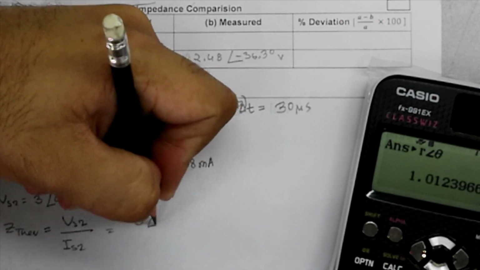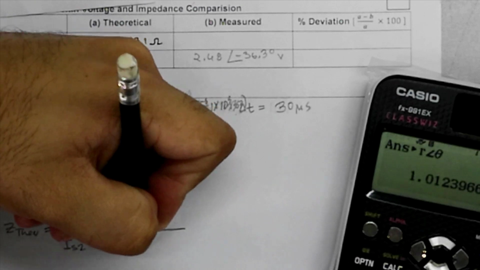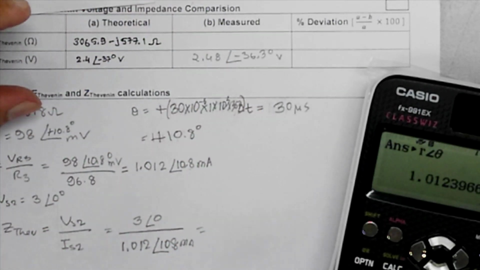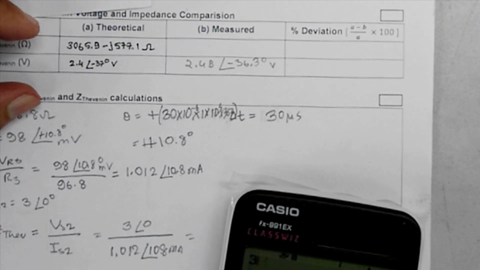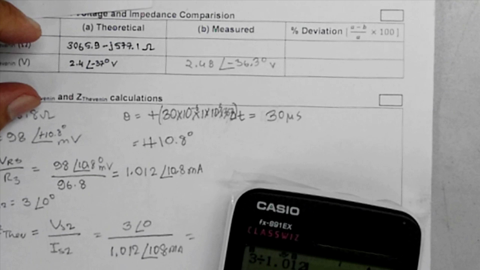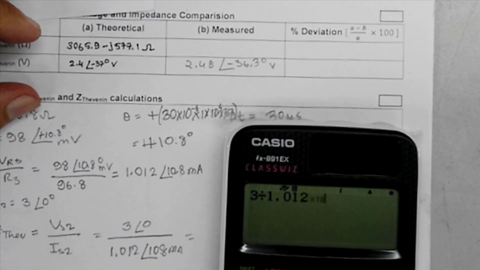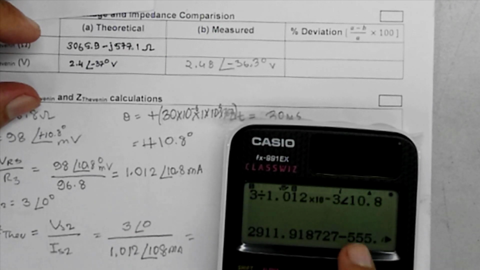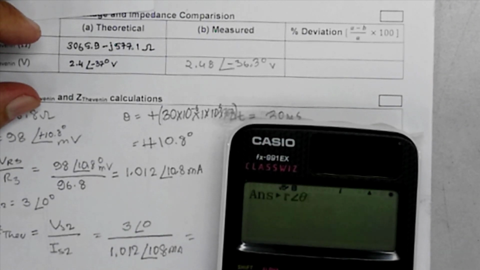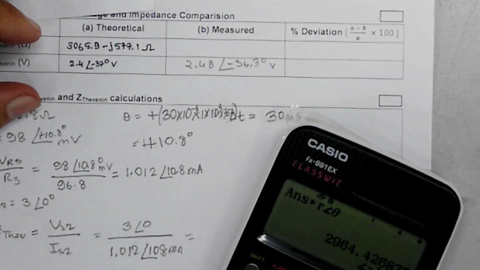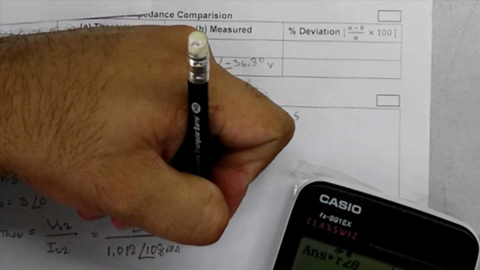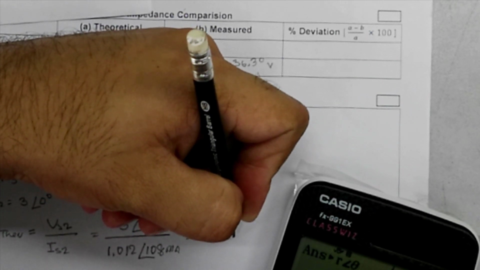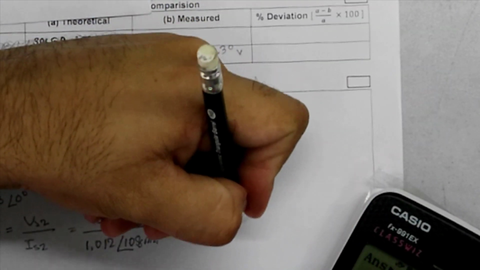So it's 3 divided by IS2. So our Z Thevenin is 2964.42 angle minus 10.8.